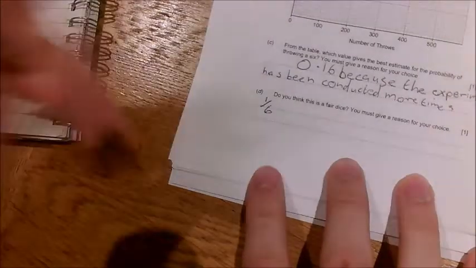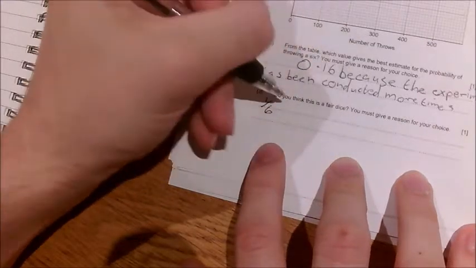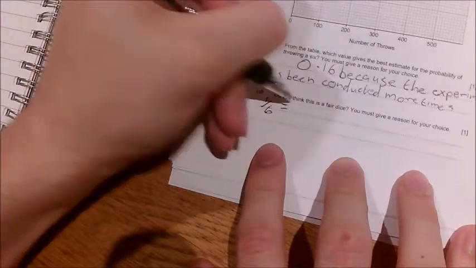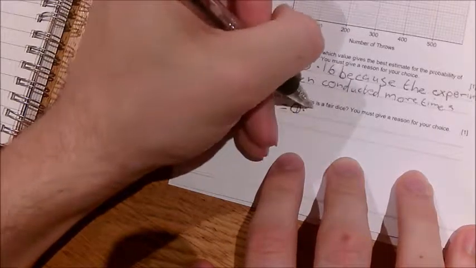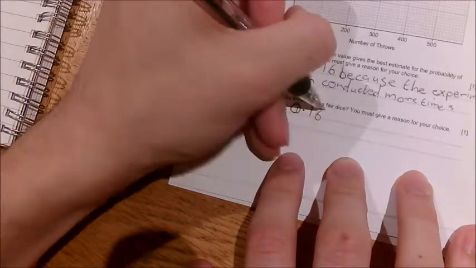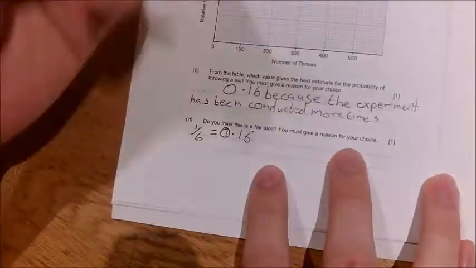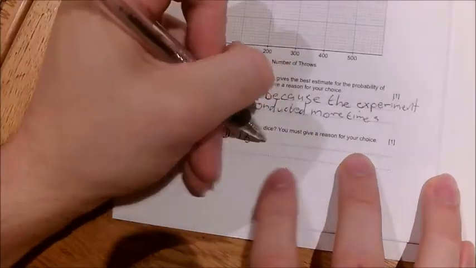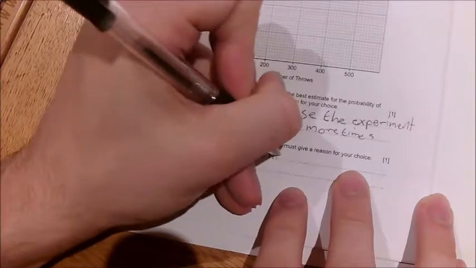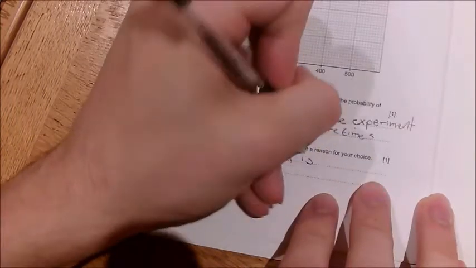So 1/6 equals 0.16 recurring, which is pretty close to 0.16.